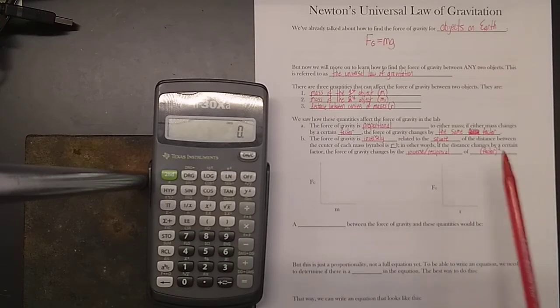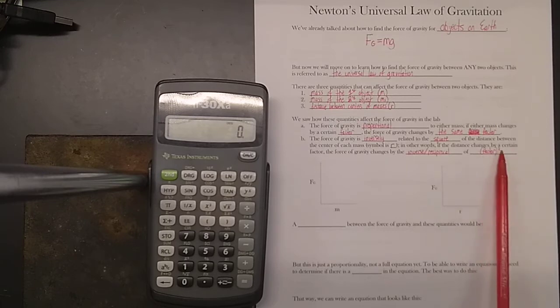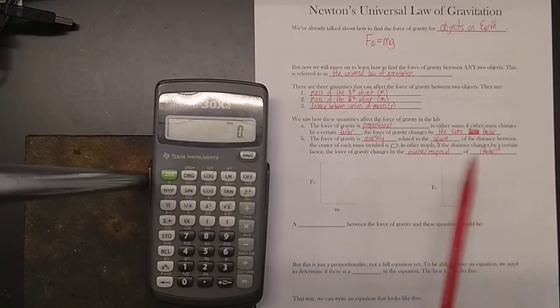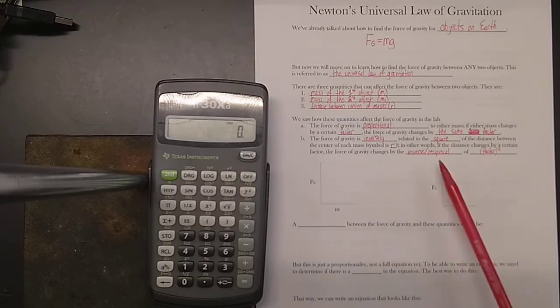Or if you want to do it the other way around, you double the distance, so we're going to square that factor. Squaring 2 is 4. Taking the inverse of that is 1/4. Likewise, when we cut the distance in half, if we square 1/2, we get 1/4. And if we take the inverse of that, we get 4. So if we halved the distance, the force was 4 times as great.